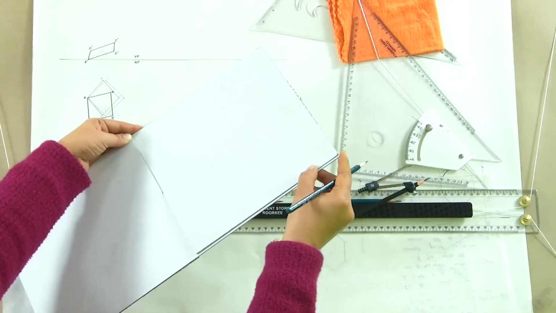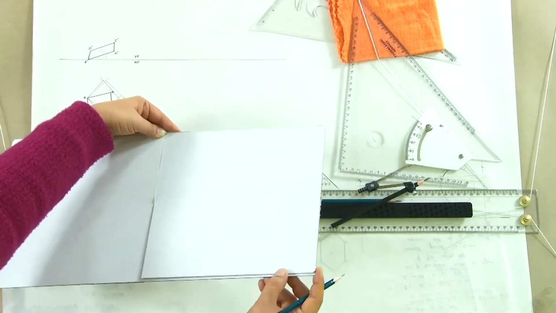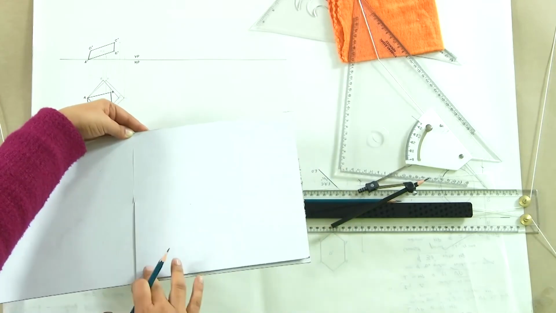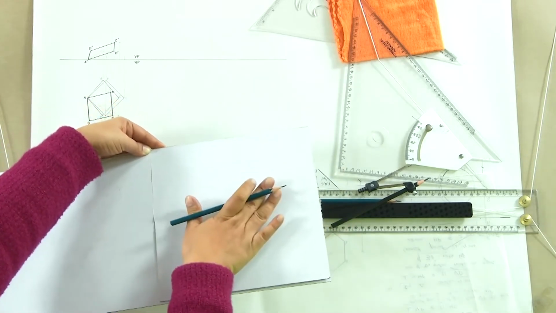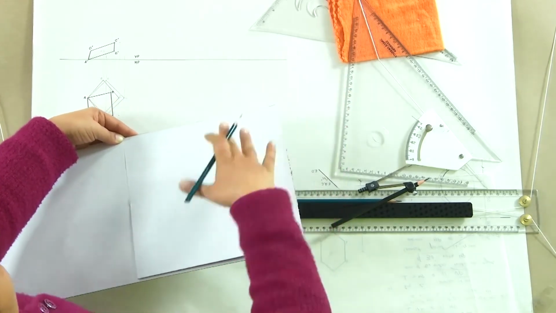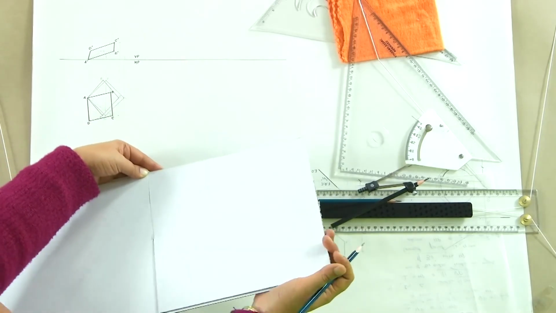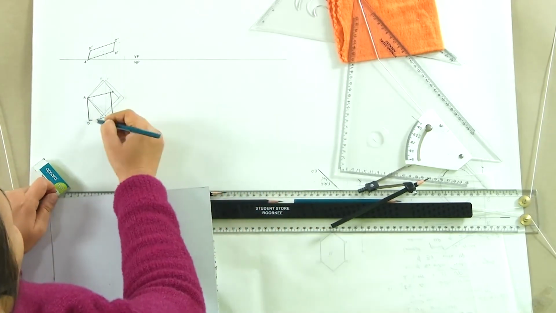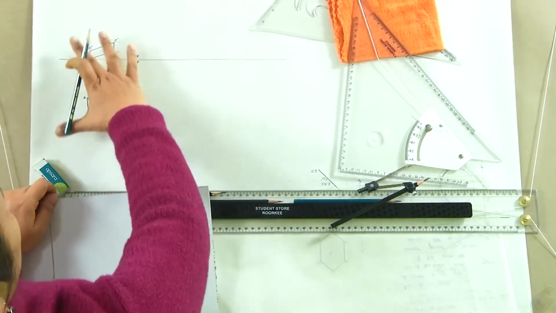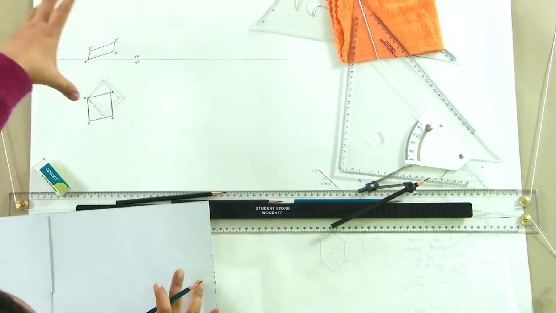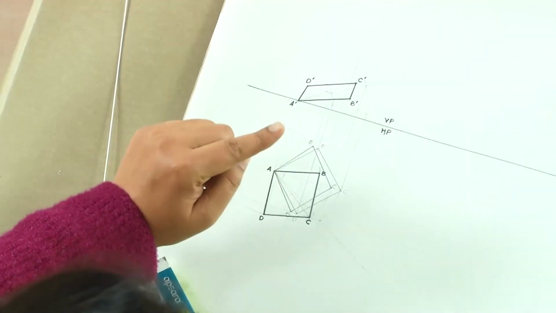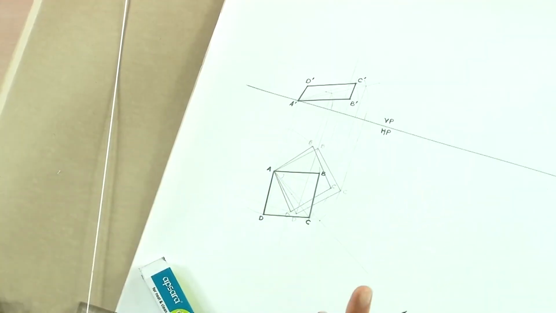Even when we tilted it like this, BD still remained parallel to HP, but it was just making a different angle with VP. That is what has happened. That is why we will still have the true shape of BD represented here, and everything evolves around it. And then the points will match up. And that is what we have done here.